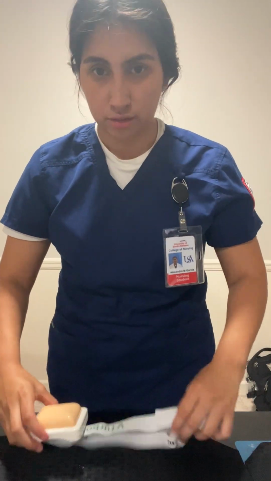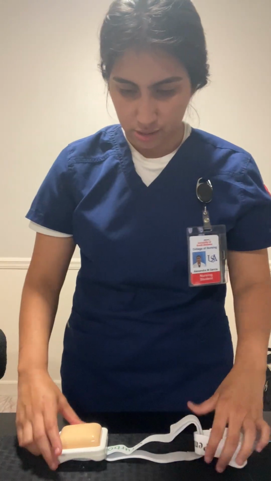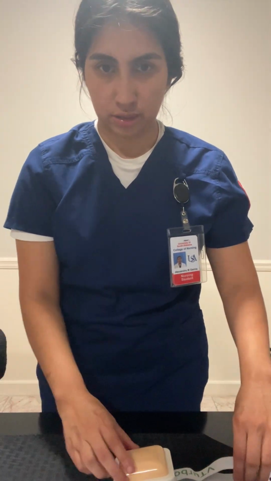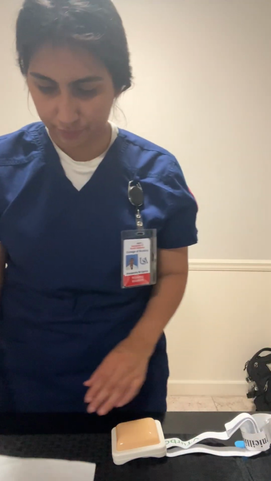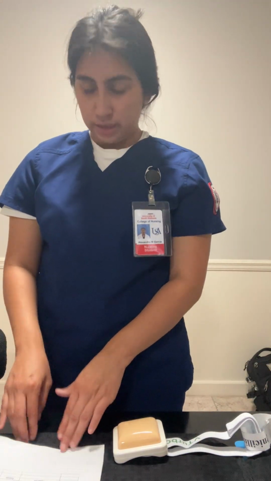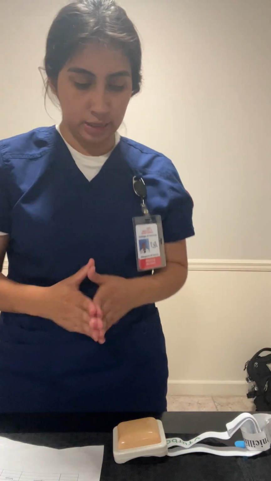Now I'm going to perform hand hygiene, and I'm going to move this to the side. Now I'm going to explain the procedure to the patient. Mr. Jones, today I'll be giving you your insulin.